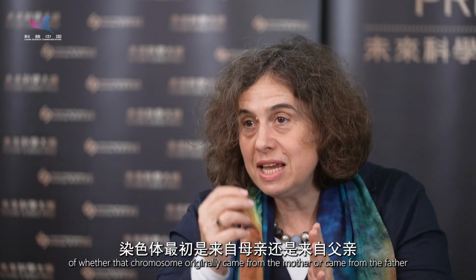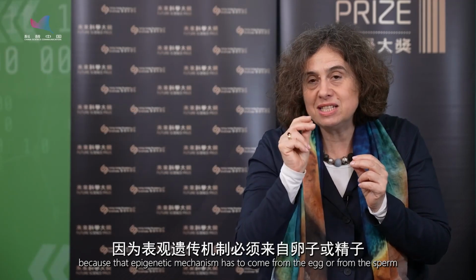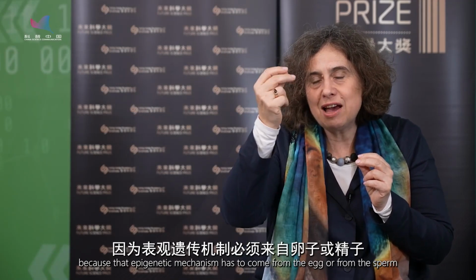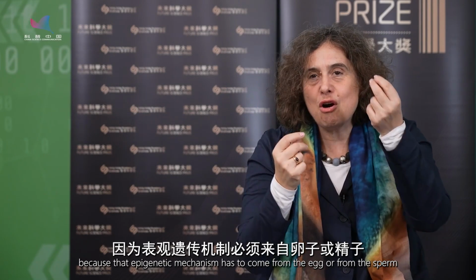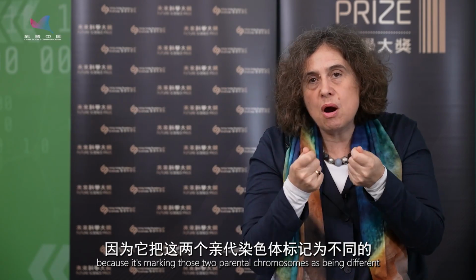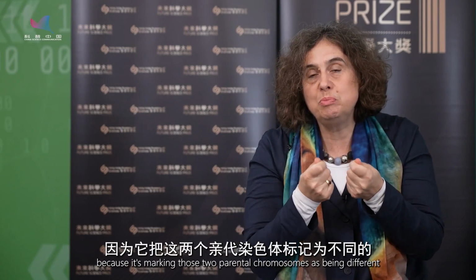That means in the developing embryo, there needs to be a memory of whether that chromosome originally came from the mother or came from the father. In other words, that is a potential model for studying epigenetic inheritance, because that epigenetic mechanism has to have come from the egg or from the sperm, because it's marking those two parental chromosomes as being different.